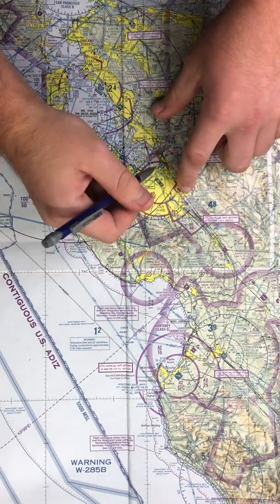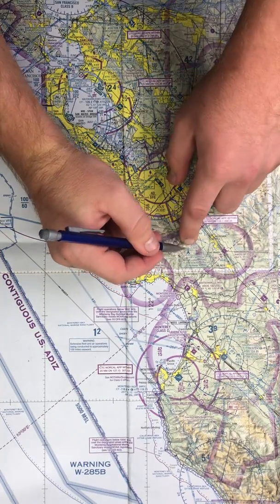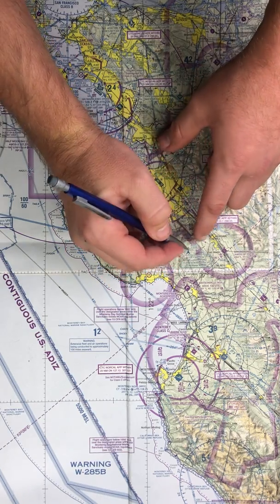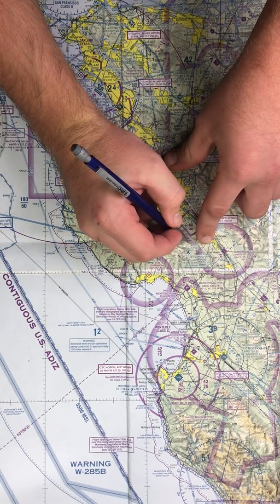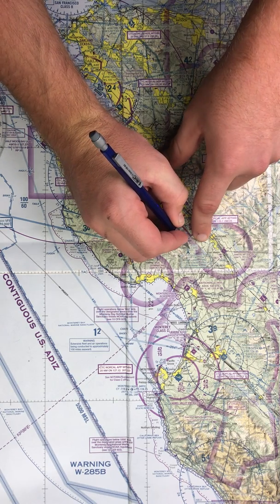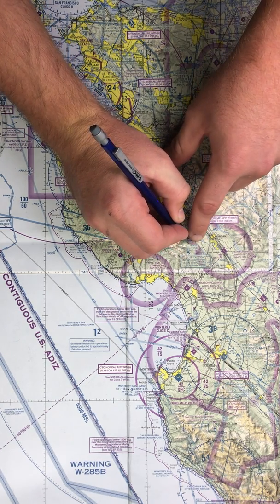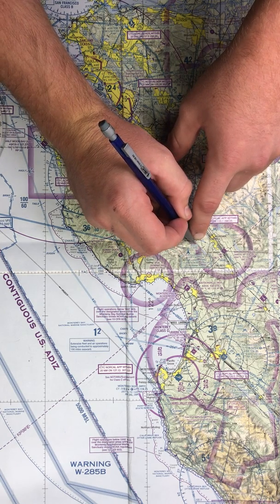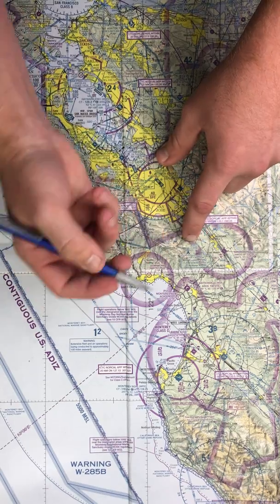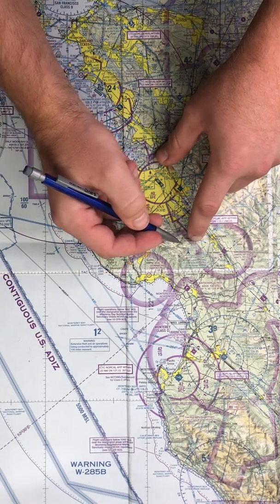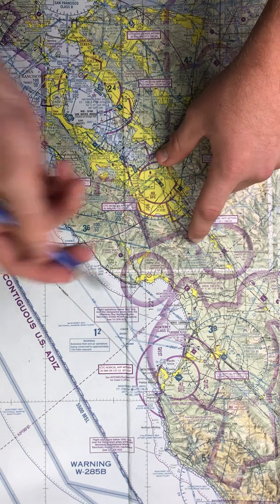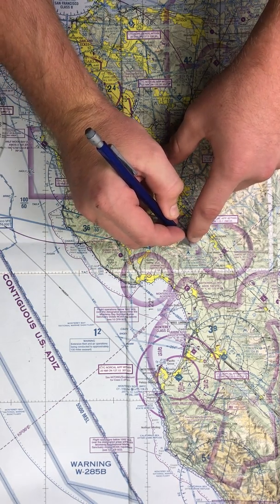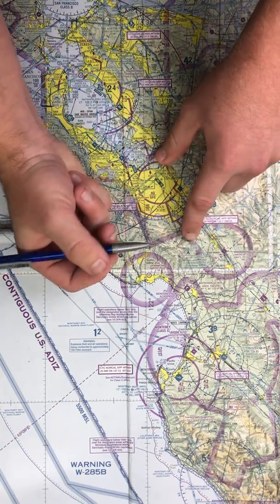So now, along our route, we may encounter a tower. So here's a tower. And for the tower, on the sectional chart, it gives us both the mean sea level and the above ground level. So the mean sea level is going to be on top, and that reads 4,052. So that's 4,052 feet above sea level. And then in the parentheses right here, we have the above ground level, which is 1,554 feet.